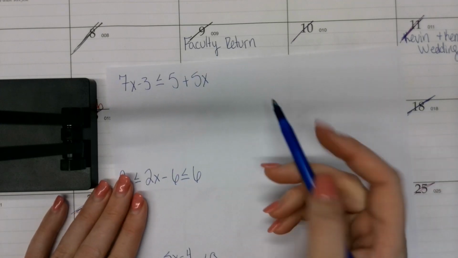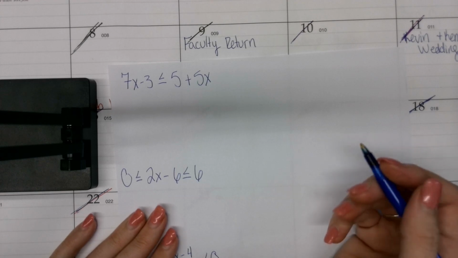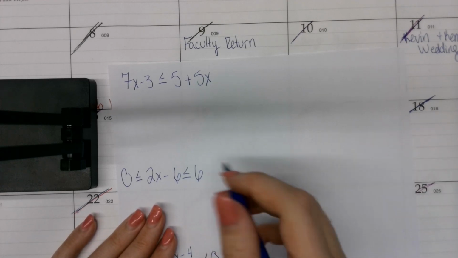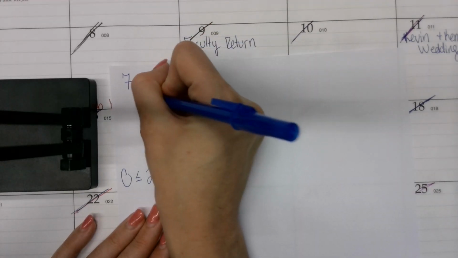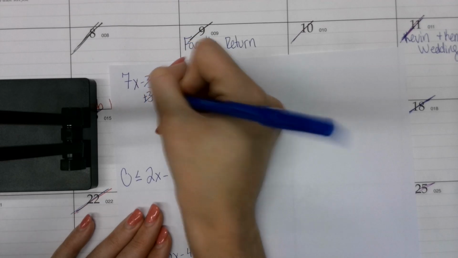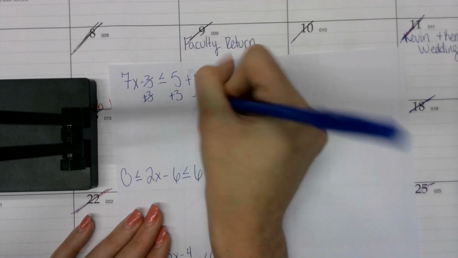On these, we're going to treat them like linear equations and solve them. And we just have to keep in mind that if there is a negative, we're going to have to change that sign. So since this is subtract 3, add 3. So I move my 3 to this side. This is positive 5x. I'm going to subtract 5x.